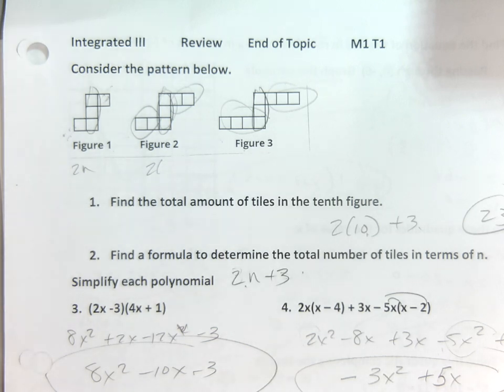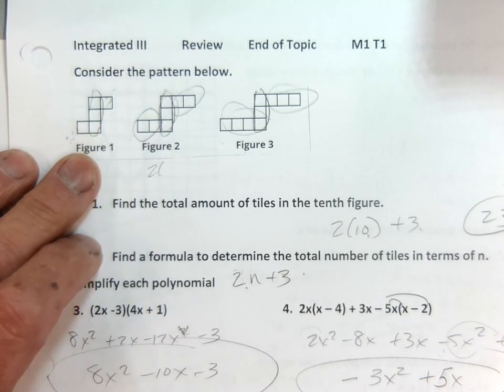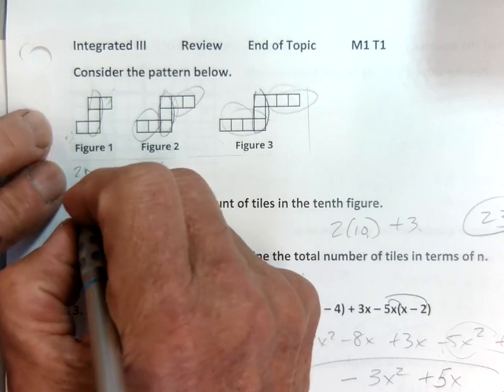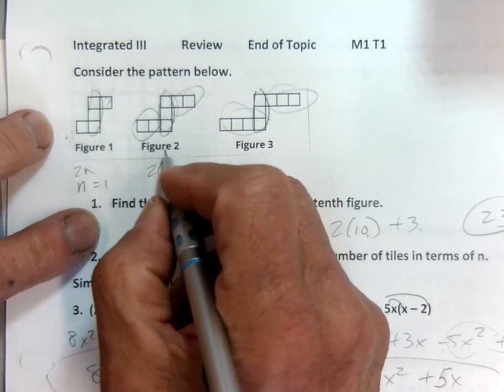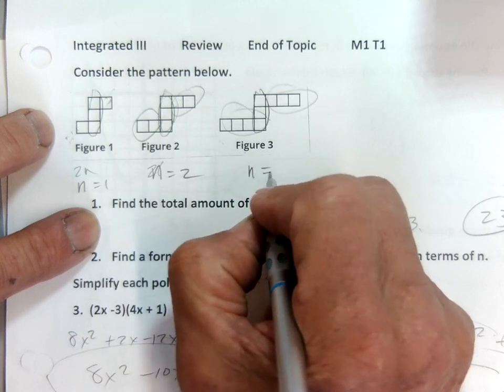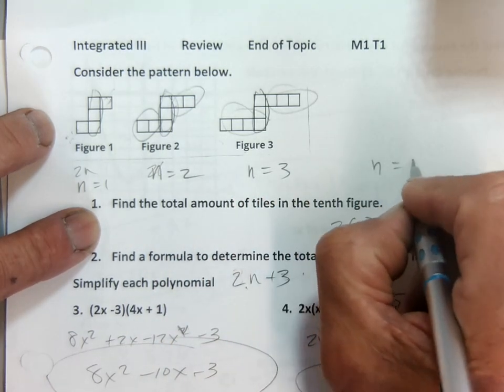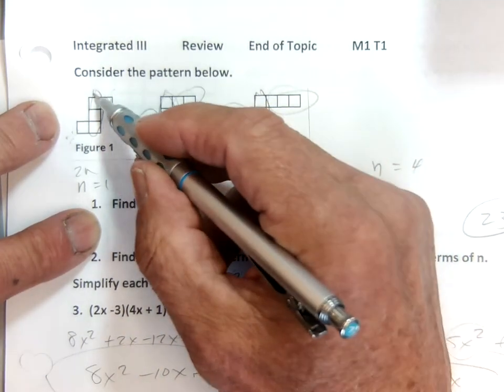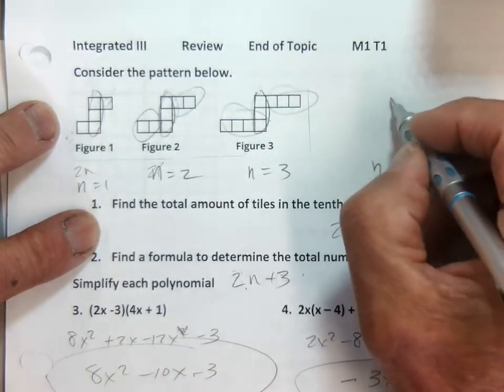Here is the review, everybody, for the end of the topic on quadratics. So these patterns: if this is figure 1, then n would be 1. If this is figure 2, then n would be 2. If this is figure 3, n would be 3. So if I wanted figure 4, what I know is I would always have these 3, right?